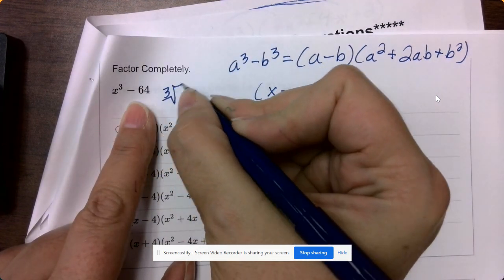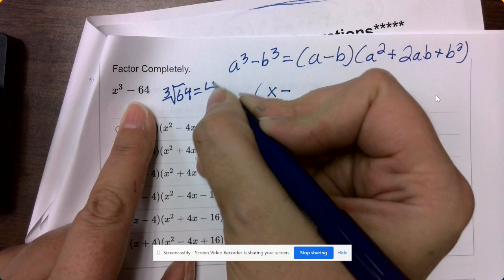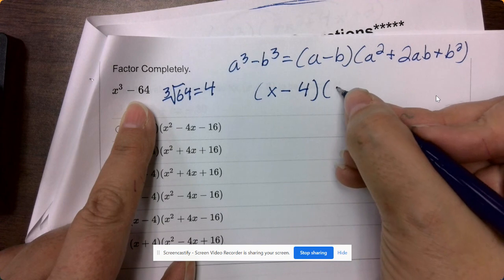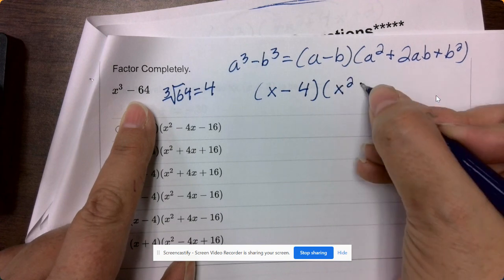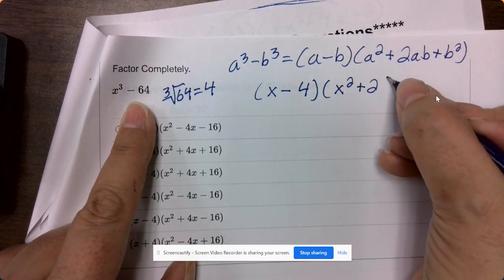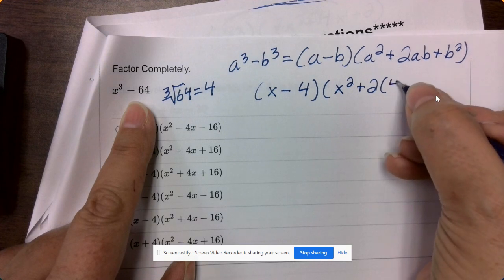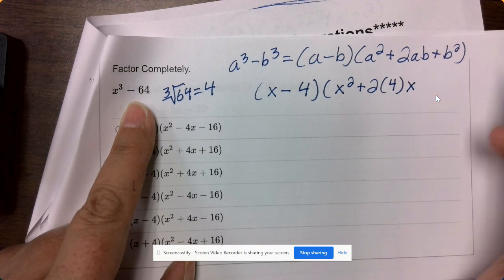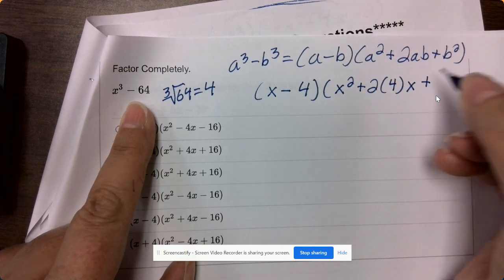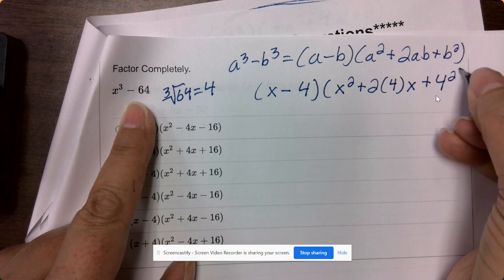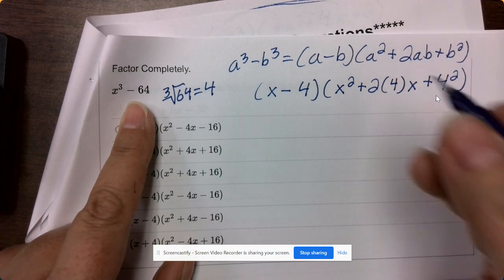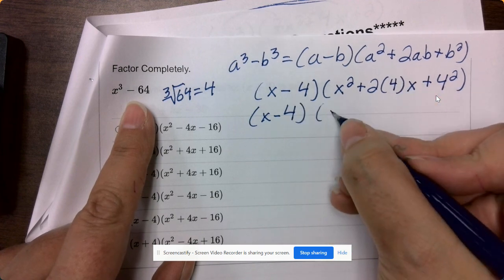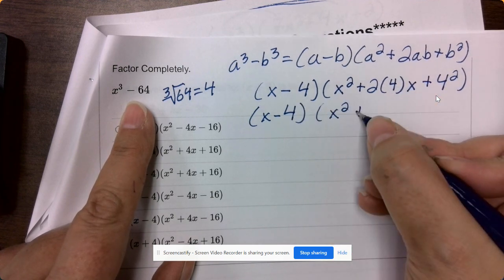cube root of 64, everybody, is going to be 4. So I'm going to put 4 here. And then x squared plus 2 times 4 times x plus 4 squared. Okay. We need to simplify it, so we're going to just bring down that x minus 4, 4 squared. 2 times 4 is going to give us 8.